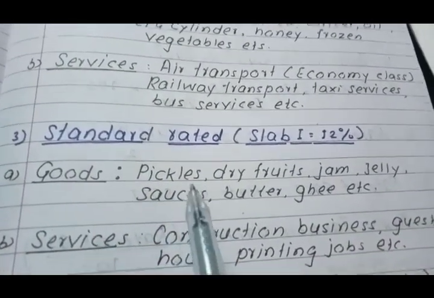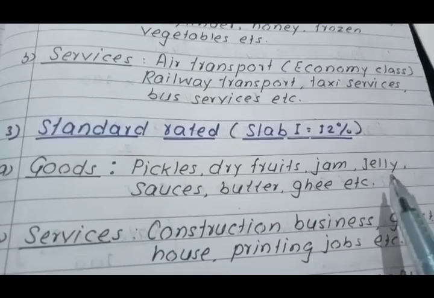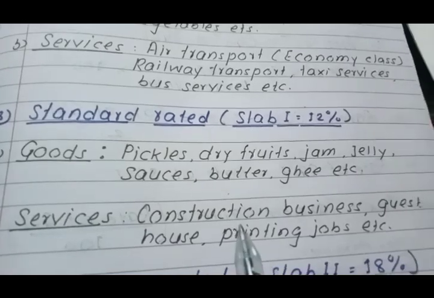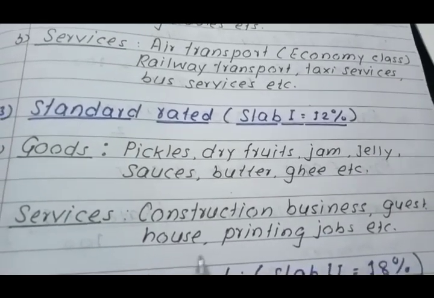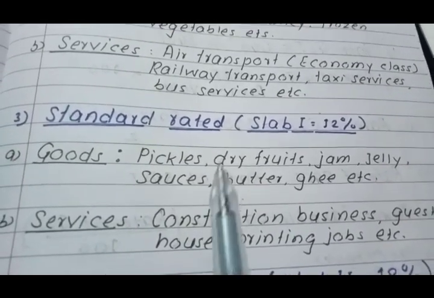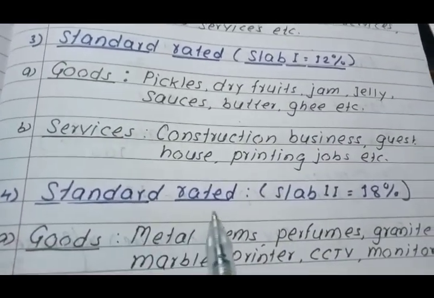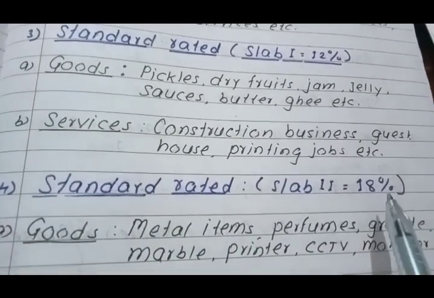Goods: pickles, dry fruits, jam, jelly, sauces, butter, ghee, etc. Services: construction business, guest house, printing job, etc. These are slab 1, 12%. Then number 4, standard rated, slab second, 18%.